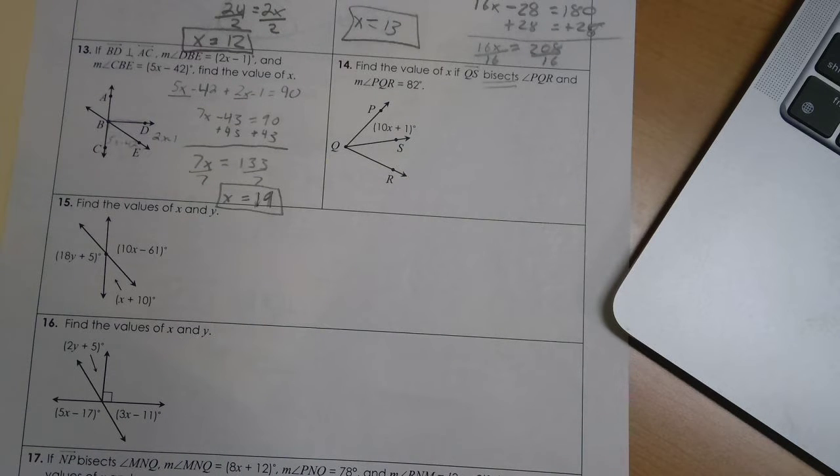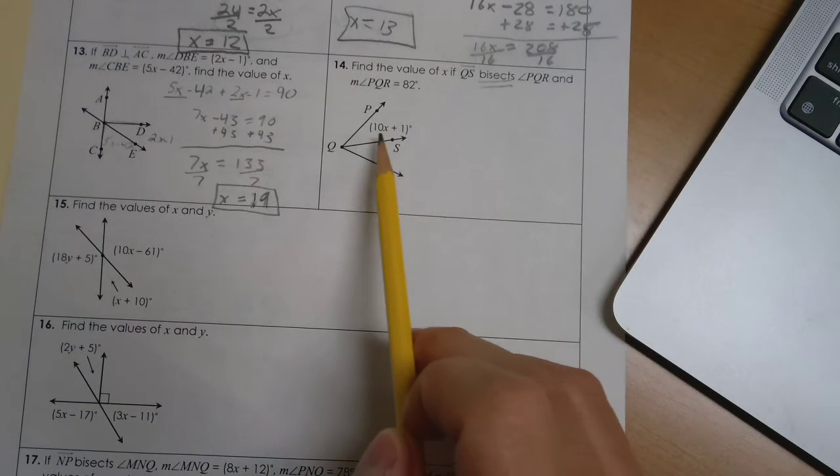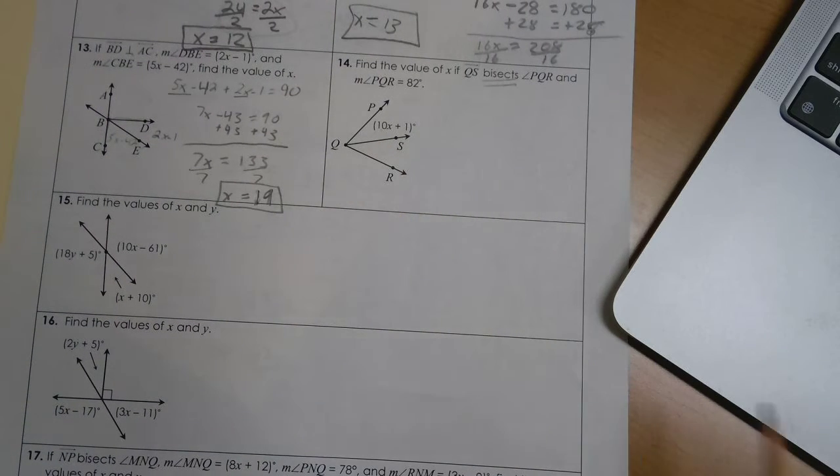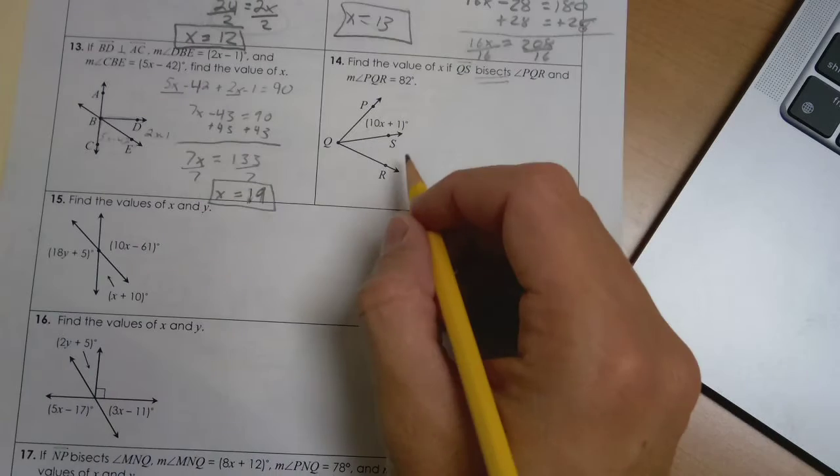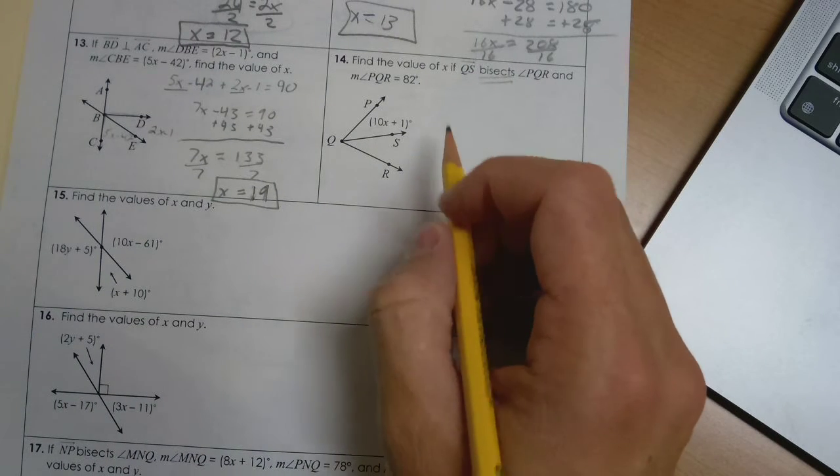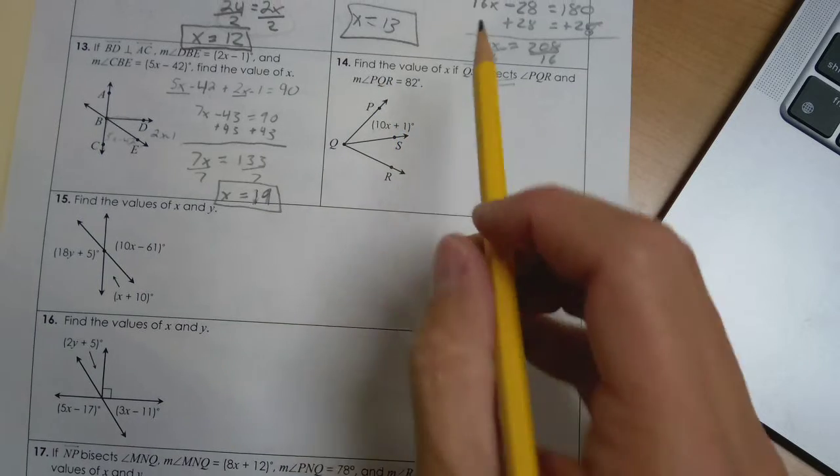This is the one question that we may need to get your teacher to answer for us, as mine's not coming out very nice when I do it. Okay, but bisect means that this angle is cut directly in half. Okay, find the value of x.